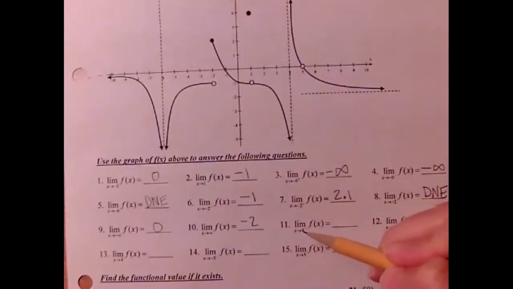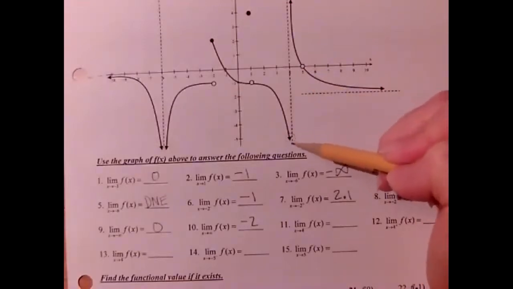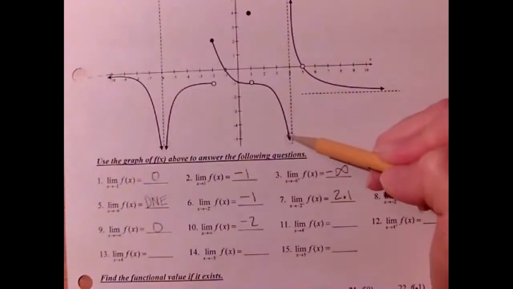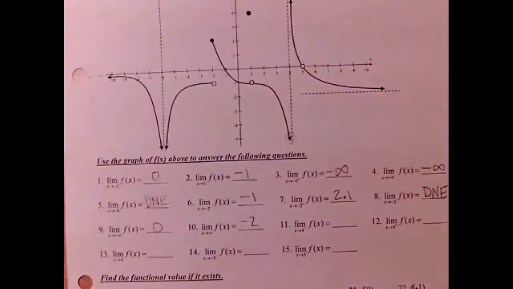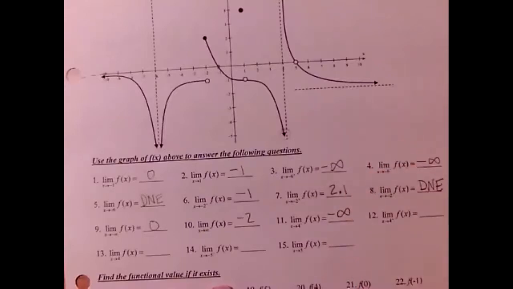All right, this one says x approaching 4 from the left. So here is 4. This is the left-hand side. So I'm going to start to ask you, I've gone through a bunch of these. What is that answer going to be as we approach 4 from the left? Is no one feeling brave? Thank you. Yes, -infinity. Graph is going down, so -infinity.